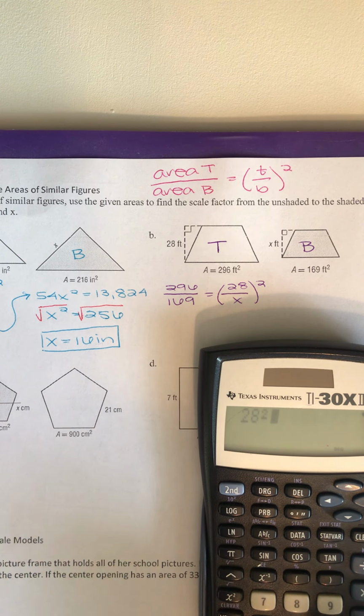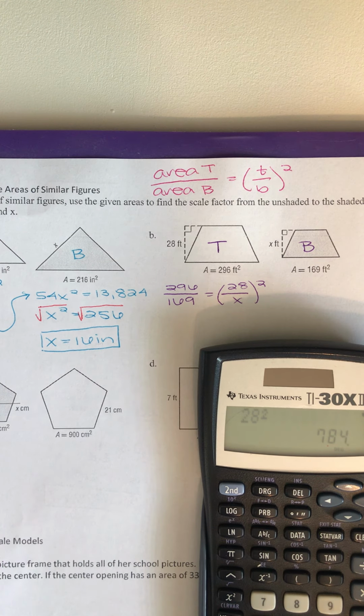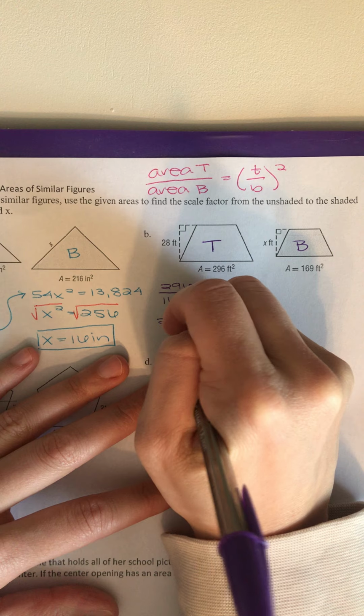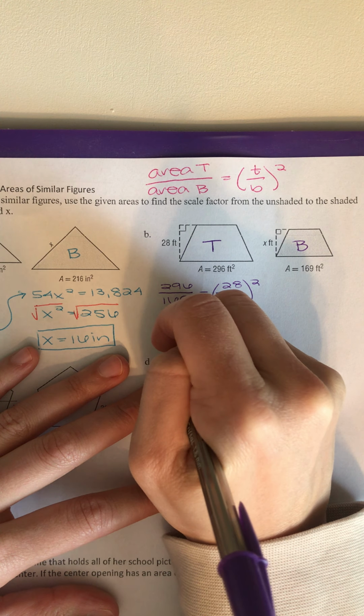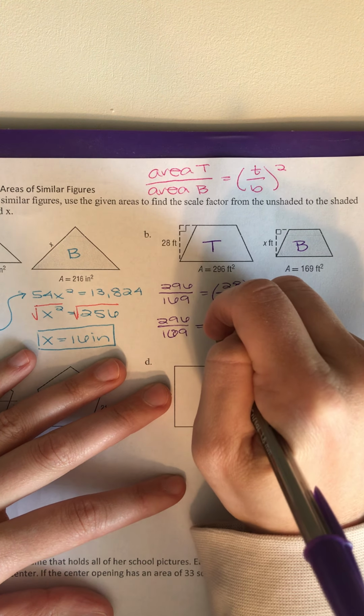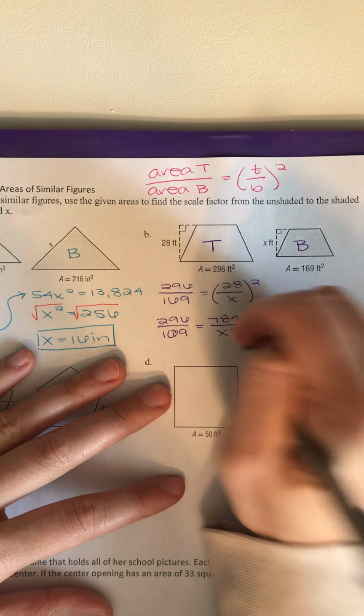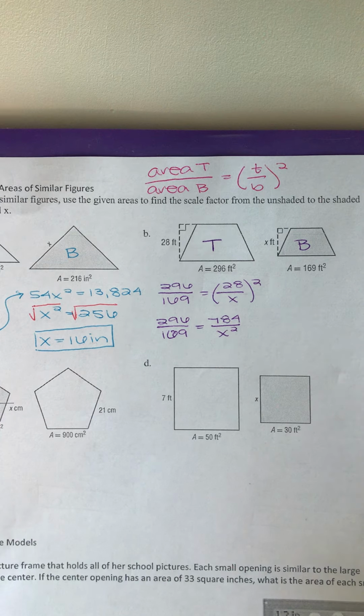I have to find 28 squared, which is 784. X squared is just x squared.